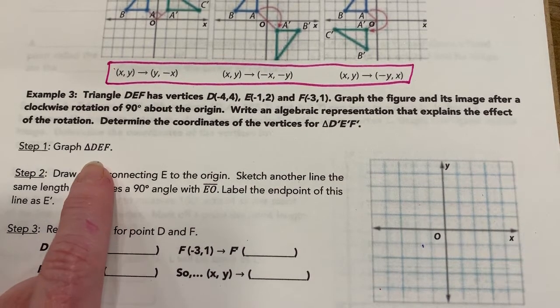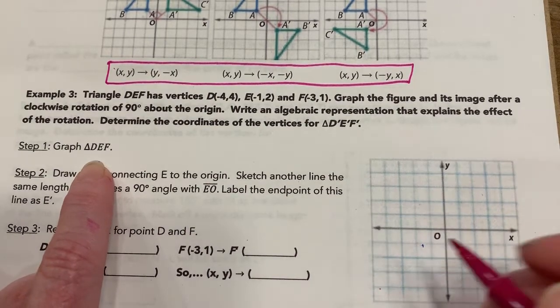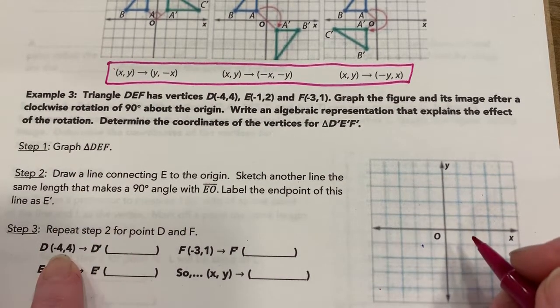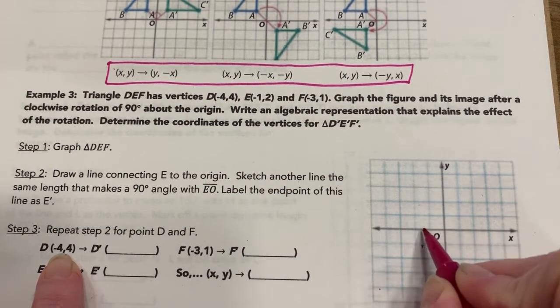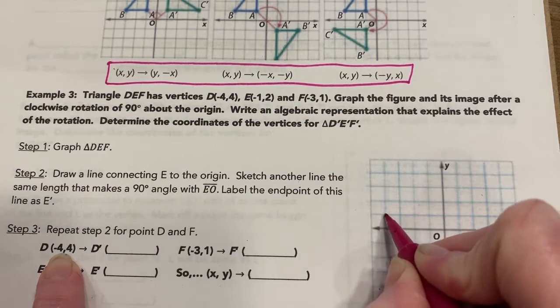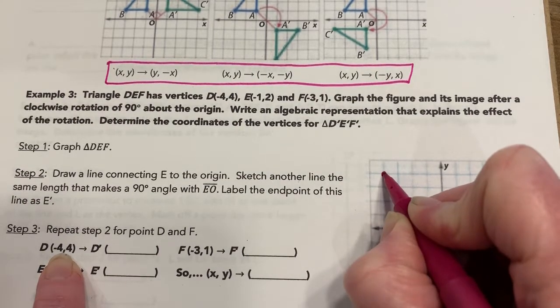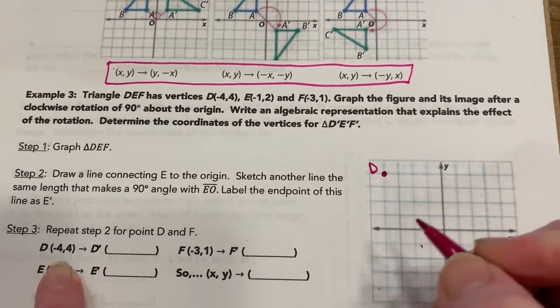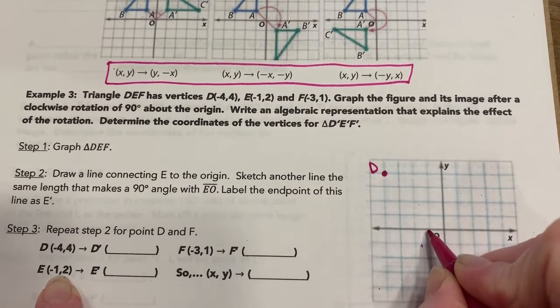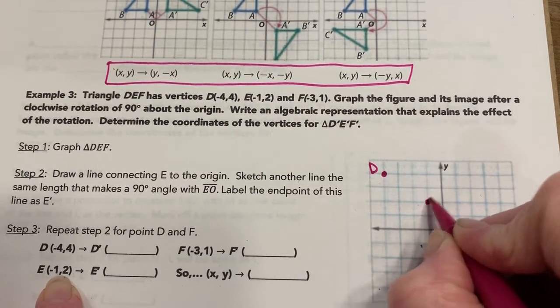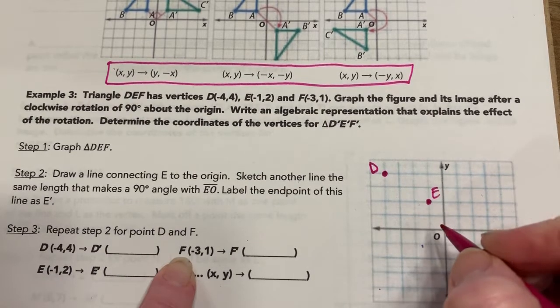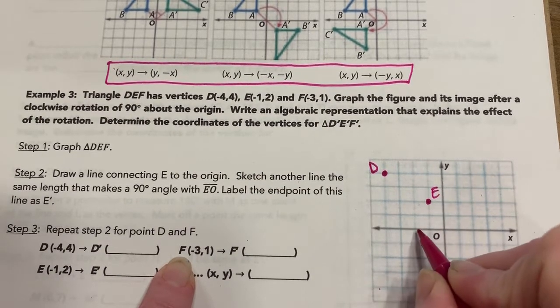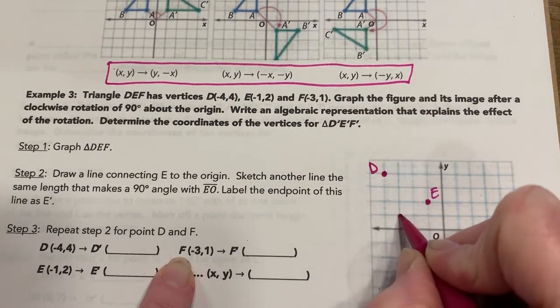So I want to start by graphing triangle DEF. D is (-4, 4). So 1, 2, 3, 4, negative 4, 1, 2, 3, 4. It's right here. This is D. E is (-1, 2), negative 1, 1, 2. It's right here. And then F is (-3, 1). 1, 2, 3, and then F would be right here.